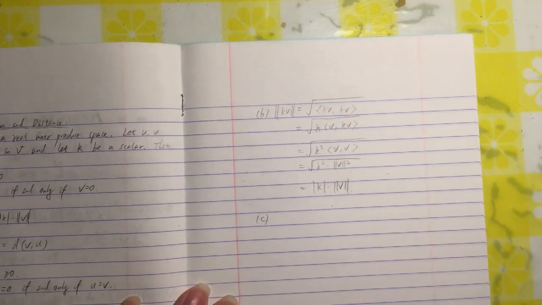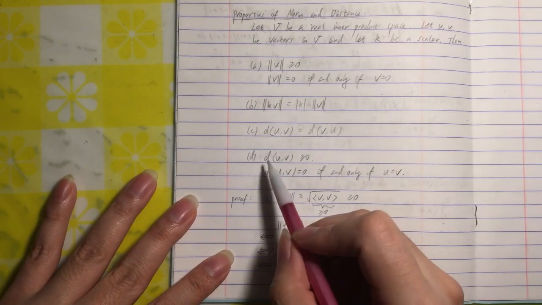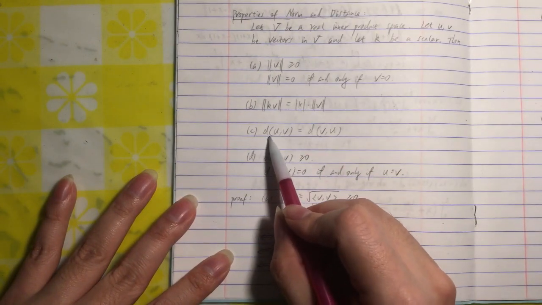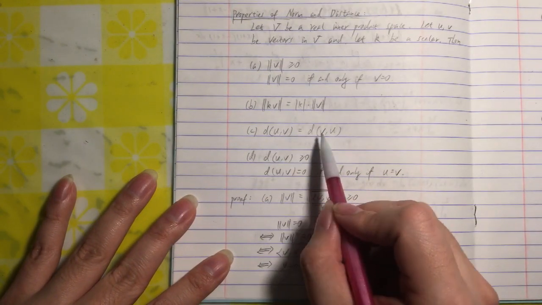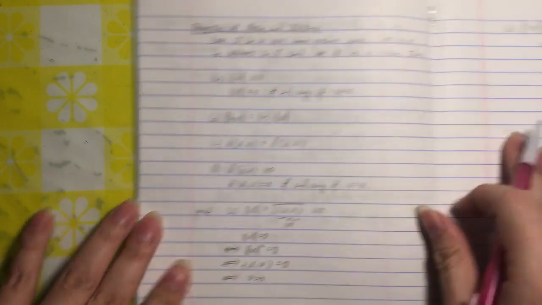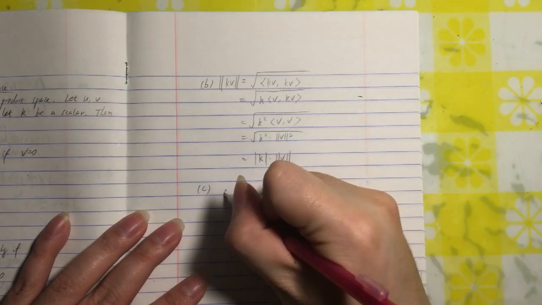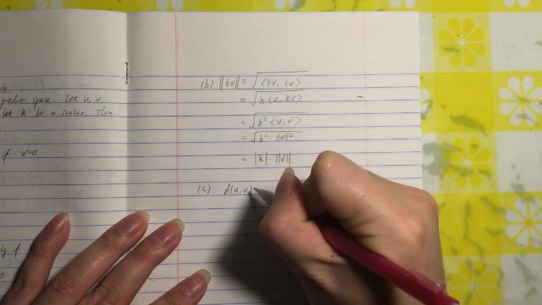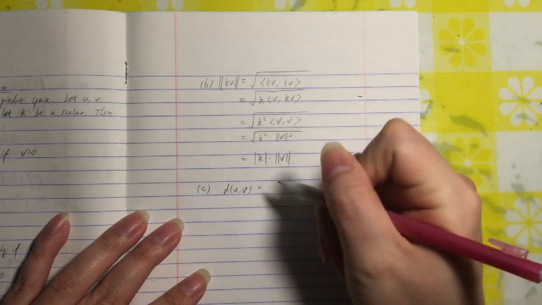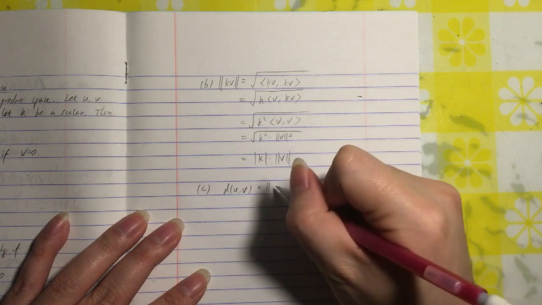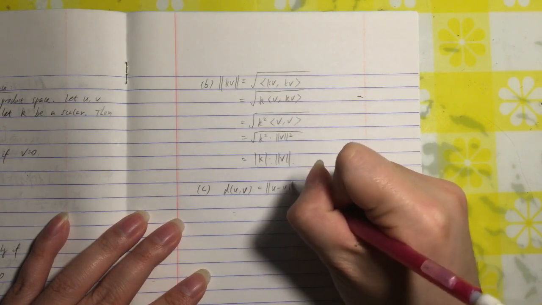Part C. We try to prove that the distance from U to V is the same as the distance from V to U. Here, the distance from U to V, by its definition, is the norm of vector u minus v.